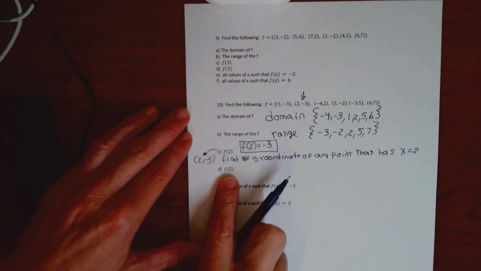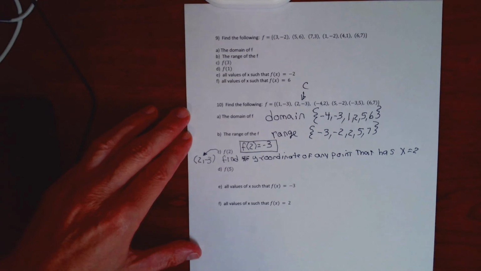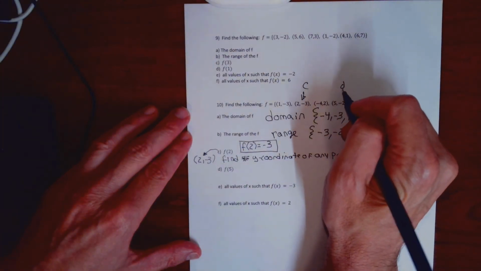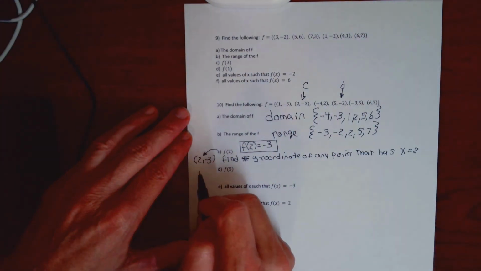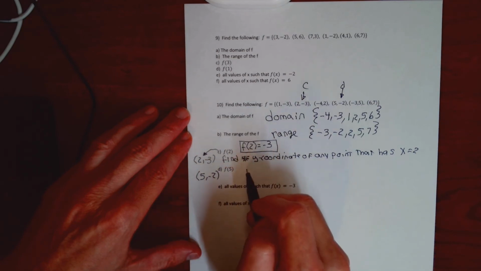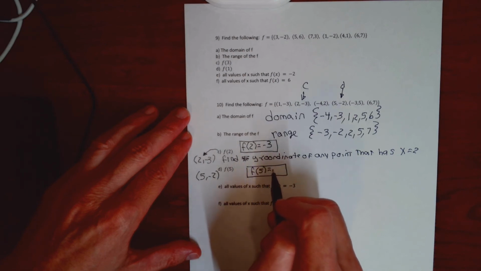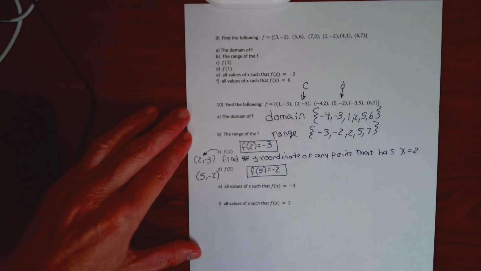D is written the same way, so it's asking me to find the y coordinate of any point that has x equal to 5. So C called out that point 2, -3. D is calling out the point 5, -2, because that's the point that has an x equal to 5. And a best answer to part D would be to say f of 5 equals -2.